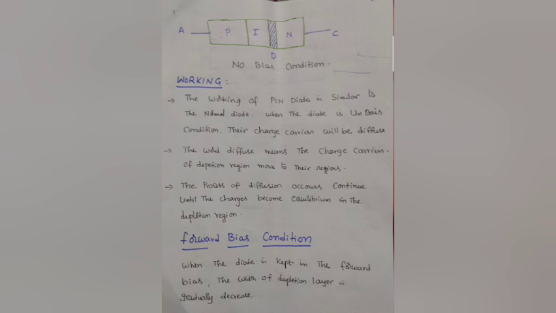Now coming to connections. First, we connect it in forward biasing condition. What is forward bias? The positive terminal of the battery is directly connected to the P region, and the negative terminal of the battery is directly connected to the N region.